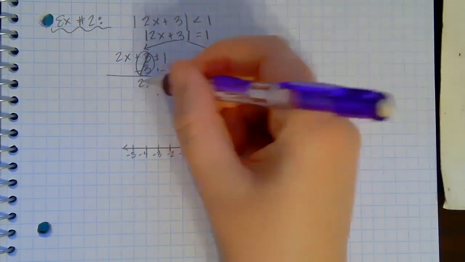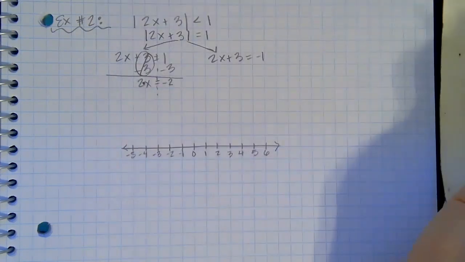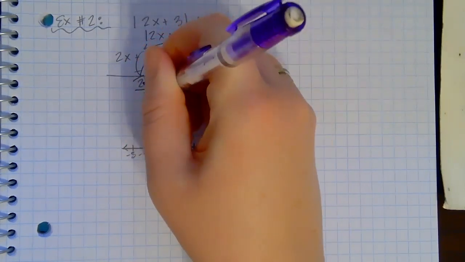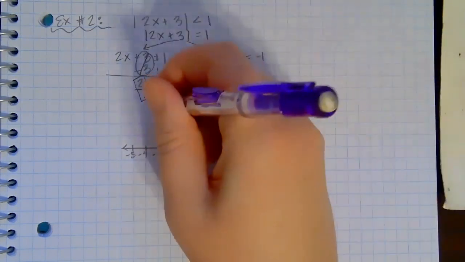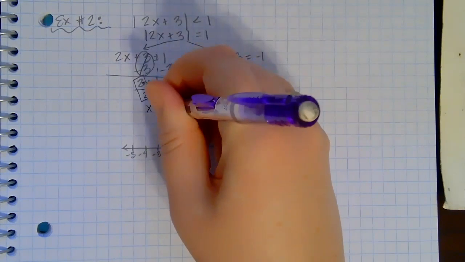Now there's just a 2 on the same side as the x, and it's being multiplied. There's multiplication right there. So I'm going to divide, because that's the opposite. Divide by 2 to both sides. 2 divided by 2 here becomes 1, so I could just bring down the x. -2 divided by 2 is -1.